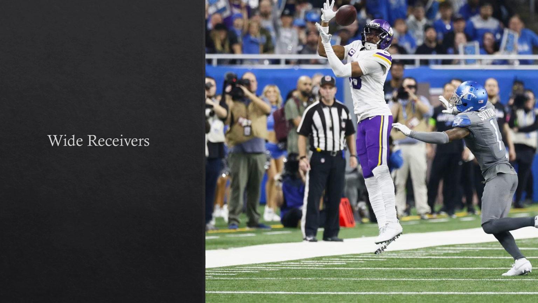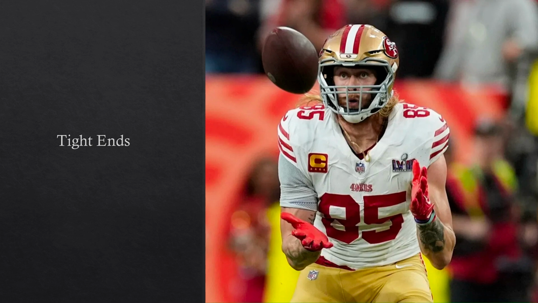Now it should be noted that running backs can catch the ball just like receivers, and the scoring for them is the exact same as a receiver if they were to catch the ball. And similarly, if a wide receiver ran the ball, it would be worth just as much as a running back running the ball. So a wide receiver runs the ball for 2 yards, it's worth 0.2 because they didn't catch it. And if a running back catches a pass for 2 yards, it is worth 1.2 points because they caught it and got yards.